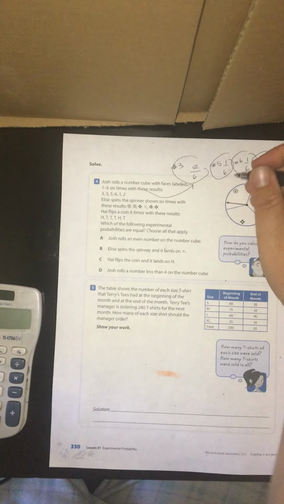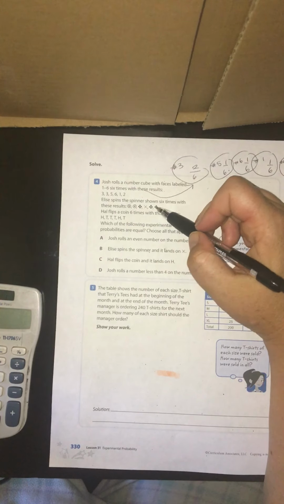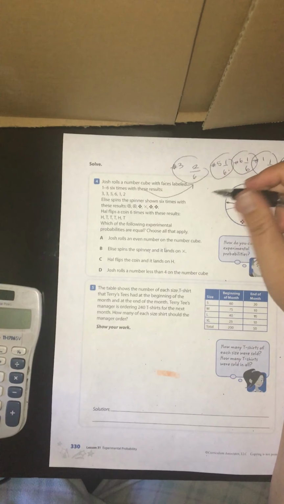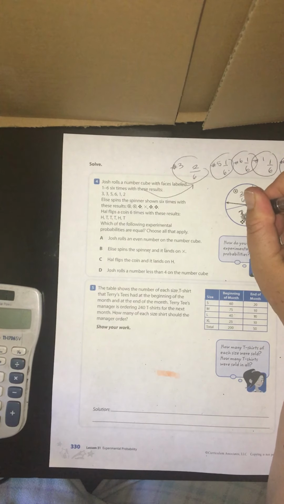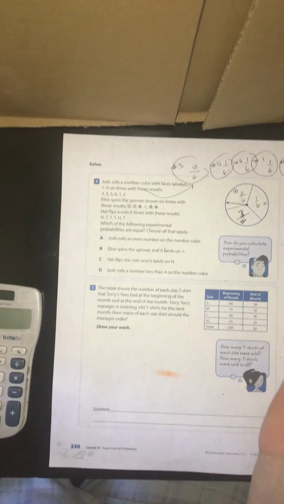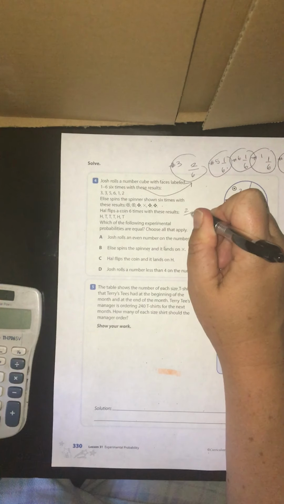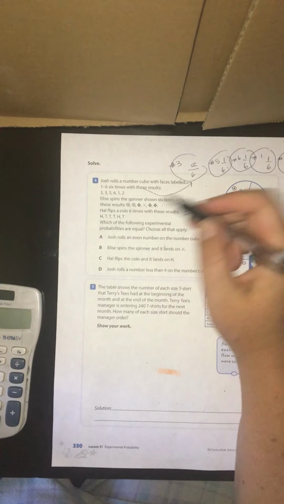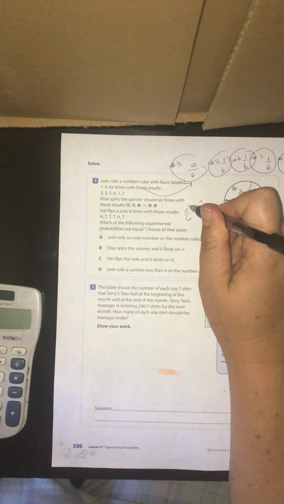Alisa spins the spinner. She gets this one twice. 1, 2, 3, 4, 5, 6. This one's 2 out of 6. This one's 1 out of 6. This one's 1 out of 6. Oh, she gets this 2 more times. So this one's actually 3 out of 6. Hal flips a coin. He gets heads 2 out of, is this 6? 1, 2, 3, 4, 5, 6. Yep. Heads 2 out of 6 times. Tails 4 out of 6 times.